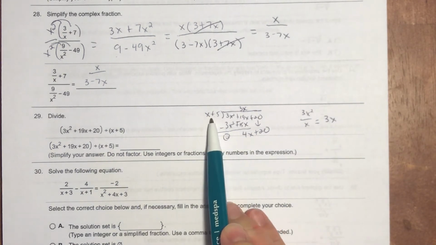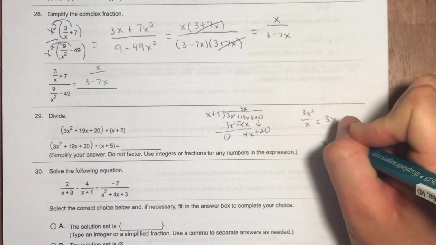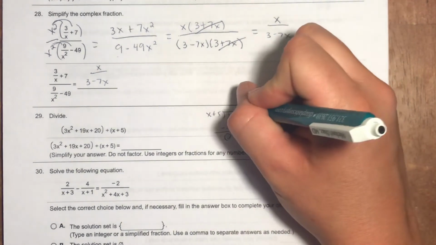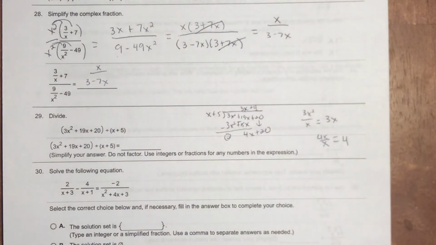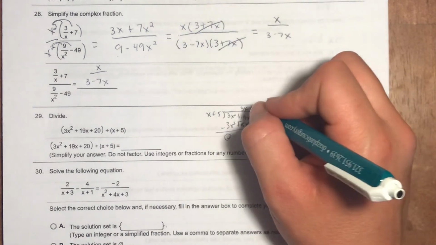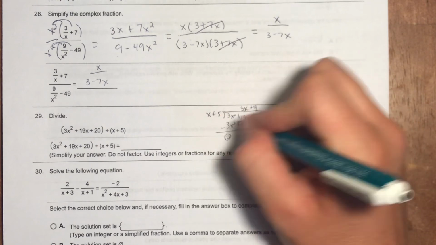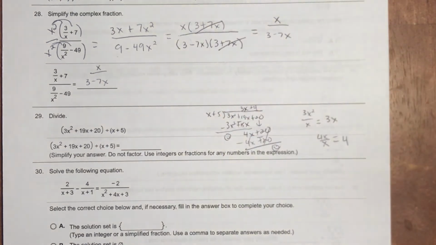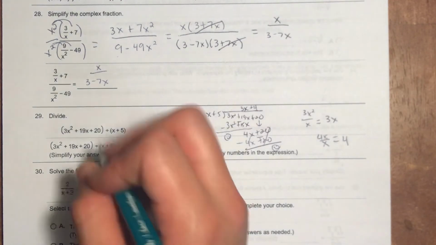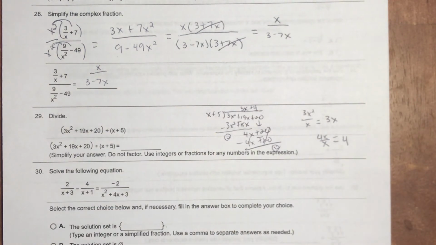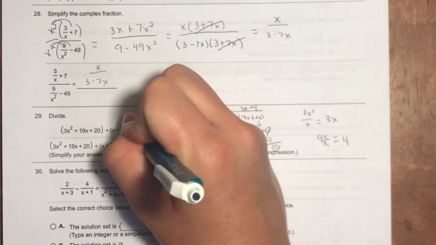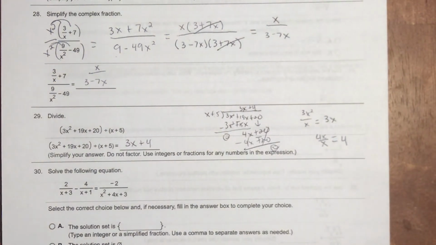So looking at the first two terms, how many times does x evenly go into 4x? That would be a positive 4 times. Write that above and then multiply. So 4x plus 20, change the signs, and everything canceled out, so there's no remainder. So 3x squared plus 19x plus 20 divided by x plus 5 is 3x plus 4.